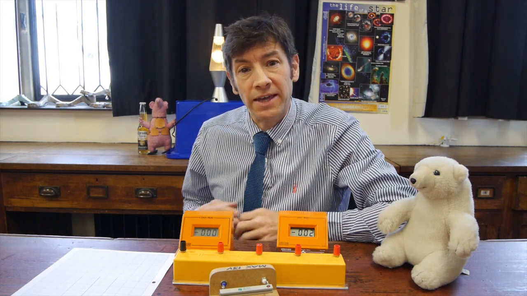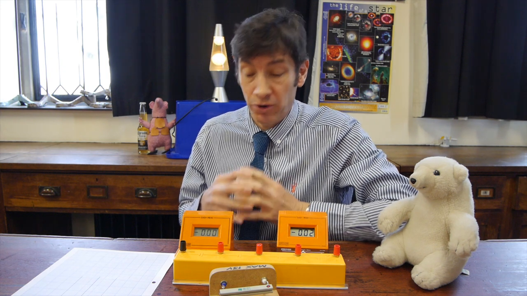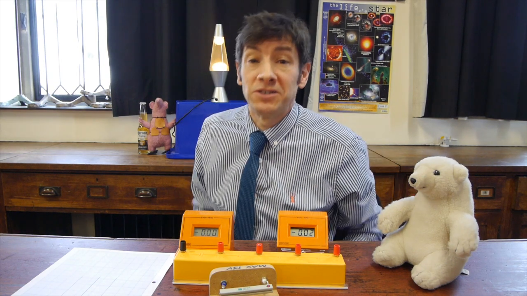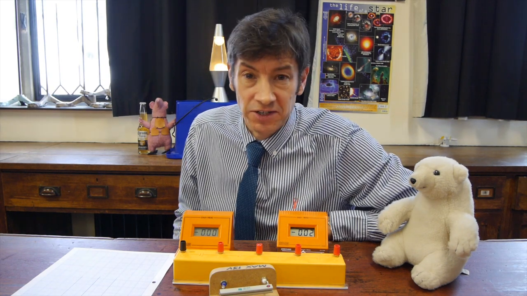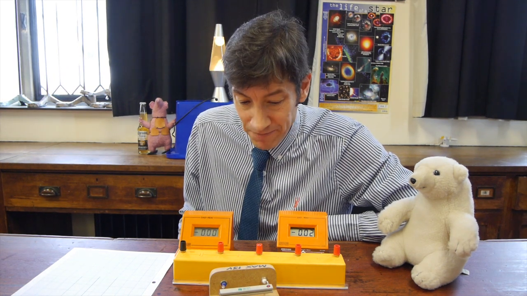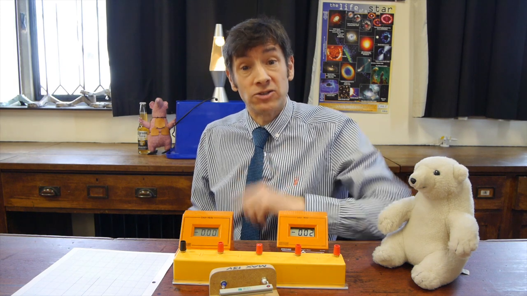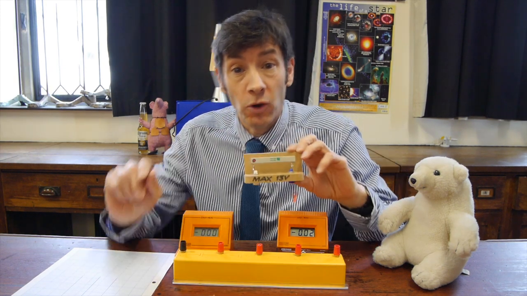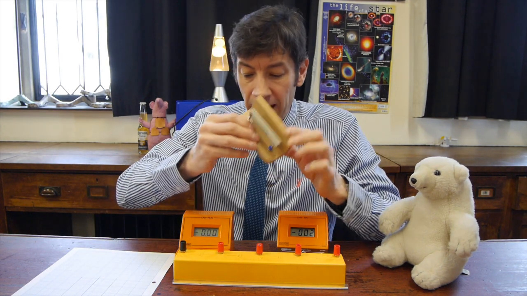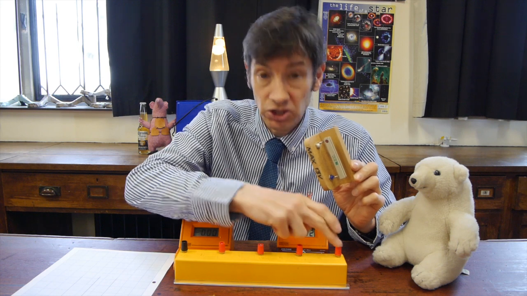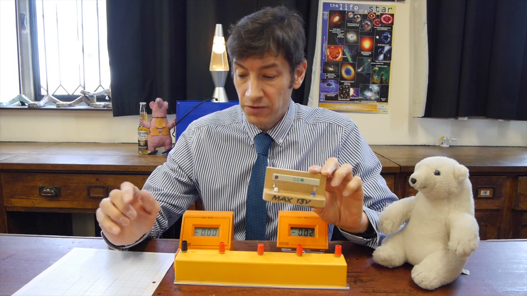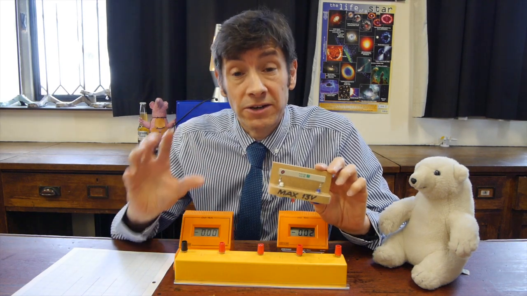So what we're going to do today is I want to demonstrate a practical that you need to know about for GCSE, and it goes under the complicated title of current voltage characteristics of electrical components. So let me break that down into something a little bit simpler. What we need to do is take an electrical component. So here I've got our old friend, the fixed resistor. And what I want to do is find out how turning up the voltage affects the current flowing through it. Okay, so the current voltage characteristics.